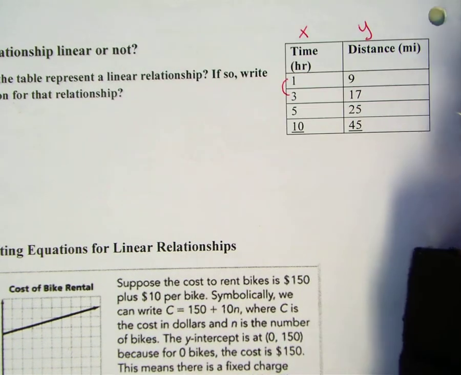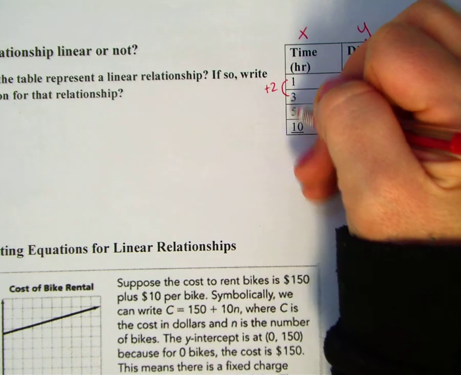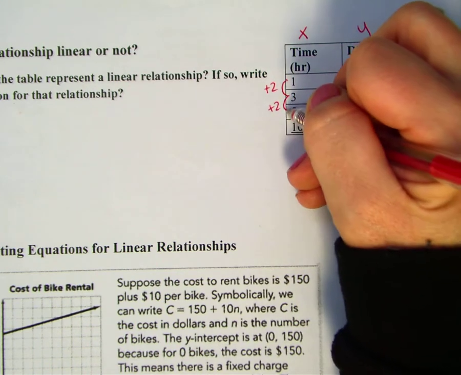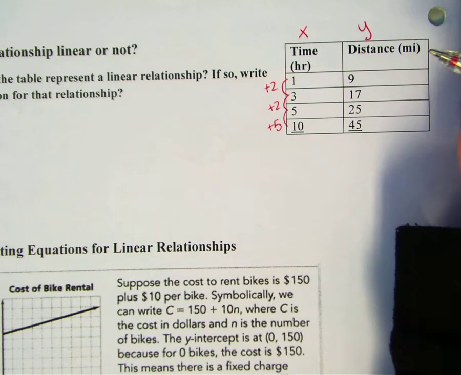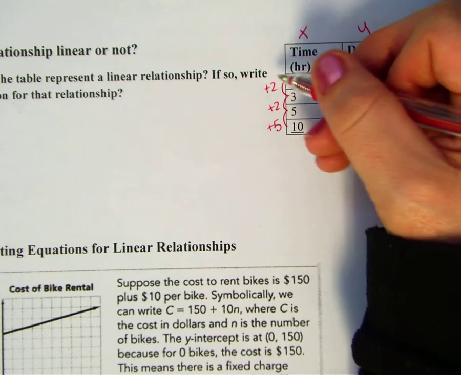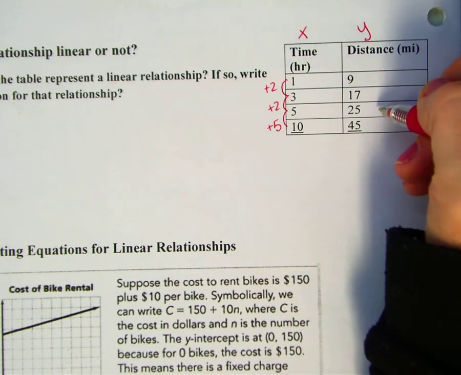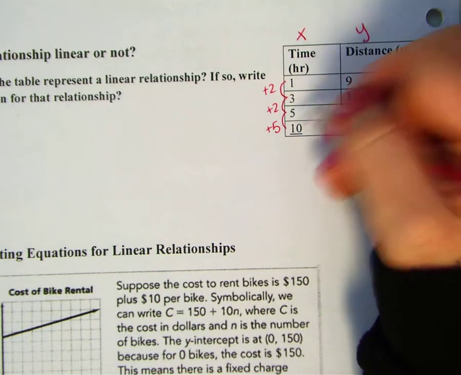So I'm noticing from 1 to 3, my x's are going up 2. Then from 3 to 5, also going up 2. Then from 5 to 10, this time it's going up 5. So sometimes people automatically see those different numbers and think, oh wait, this can't be linear because that's going up at different amounts. But what we have to do is, slope is not just how my x's or my y's are changing, it's my y's over my x's, right? Because that's my rise over my run.